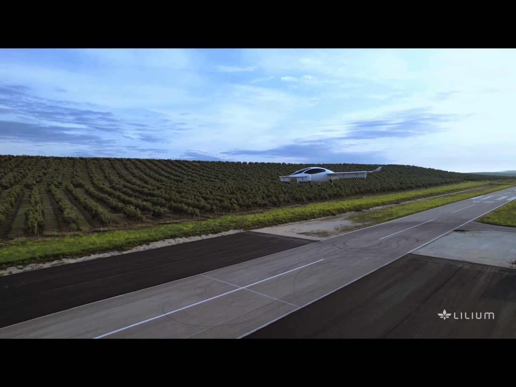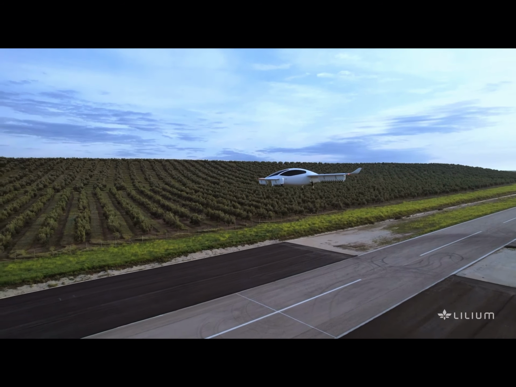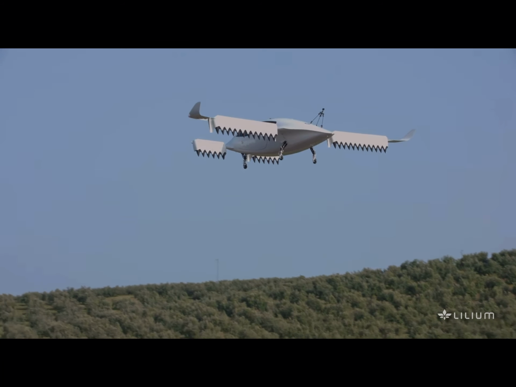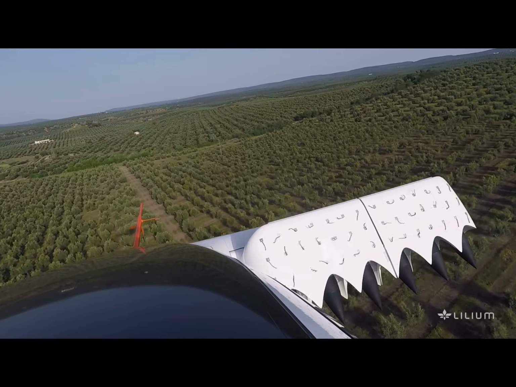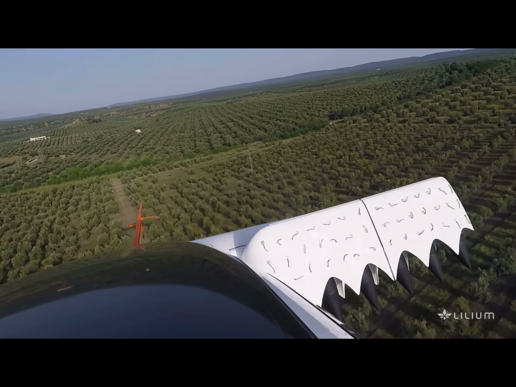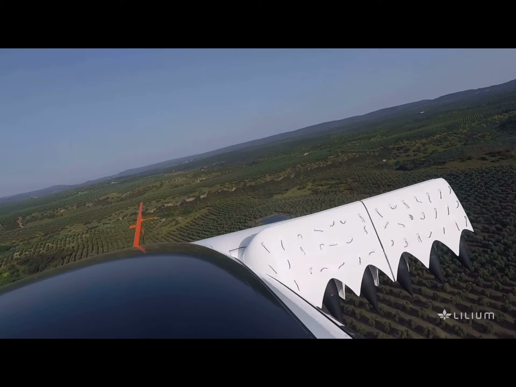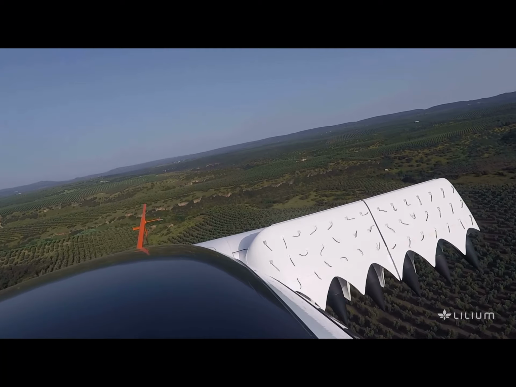Generally speaking, transition is considered the transition from hovering, so vertical flight, to horizontal flight. On a flight physics level, the transition is really when the flow attaches on the top of the flap. So before that, the flow that goes over the flap is turbulent, detached, and then at some point it becomes smooth and actually follows the shape of the flap. And that's when we say, okay, the flow has now attached, and that's what we call transition.